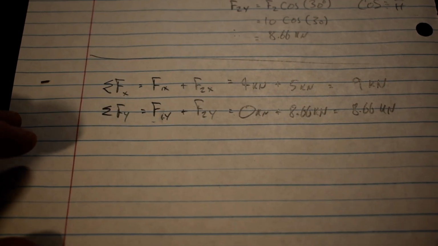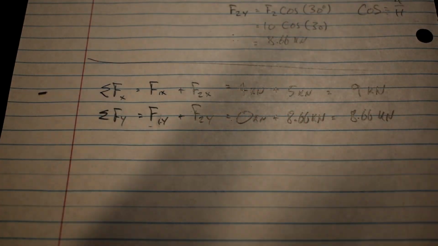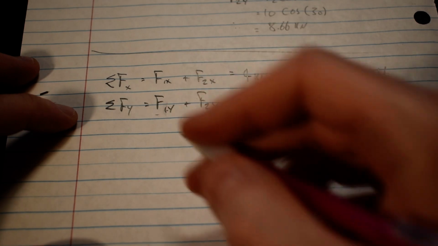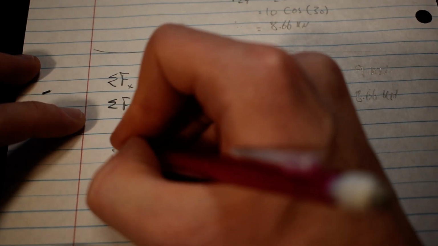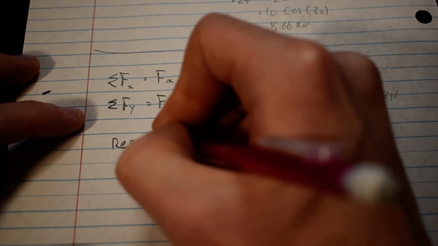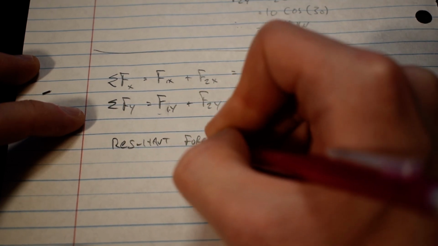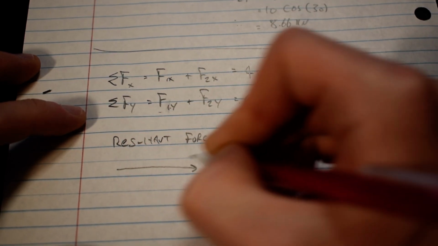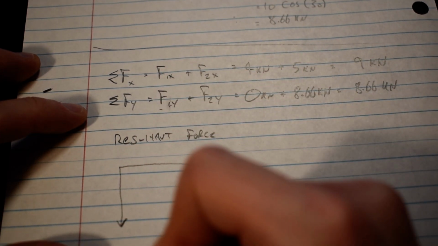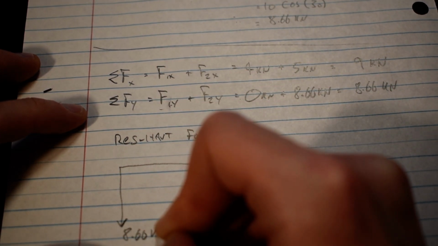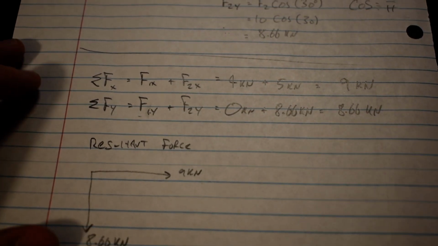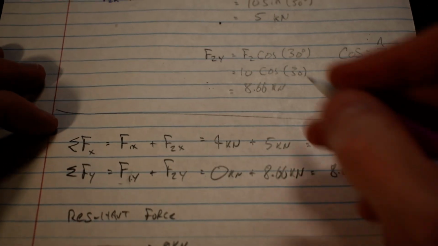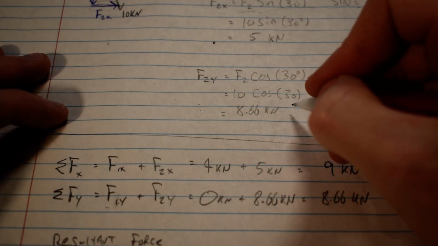But these are just the components. We want to know the resultant and the angle. So again, we know the resultant force is going to look like this based off of the components. We're going to have an X component of 9 kilonewtons and a Y component of 8.66 kilonewtons. Oh, and you know what? We should be doing arrows here.